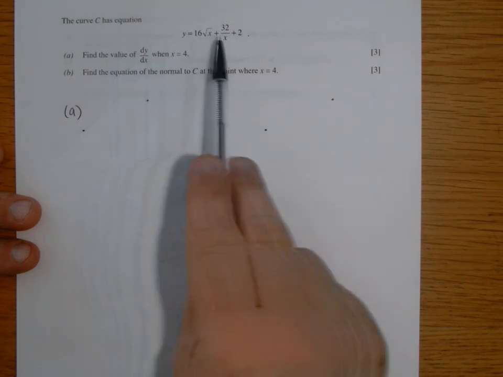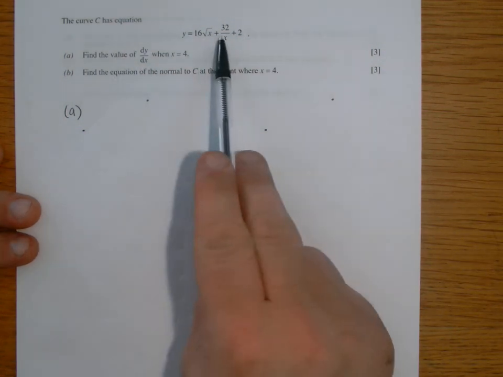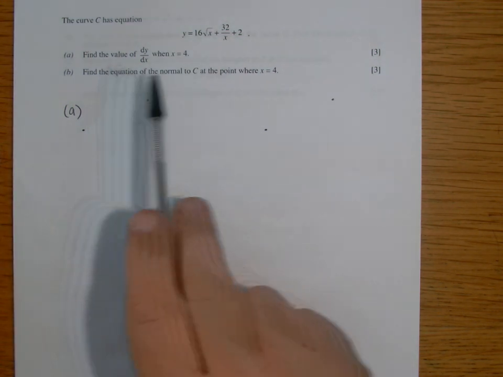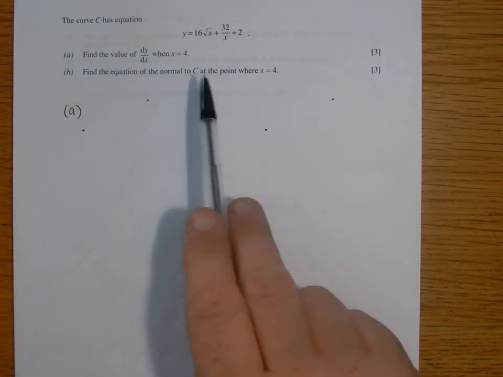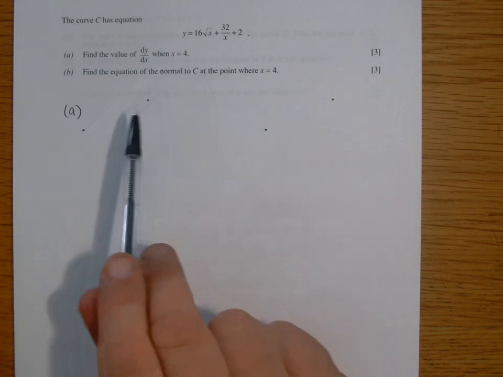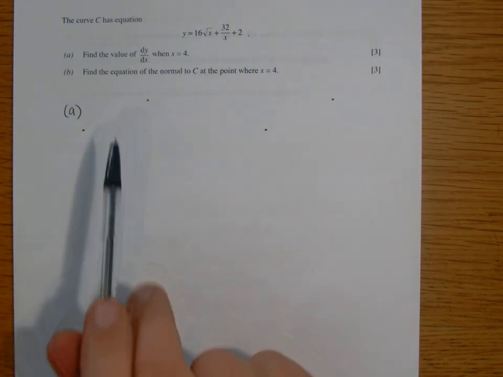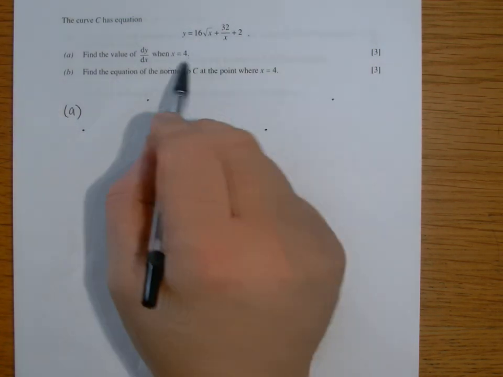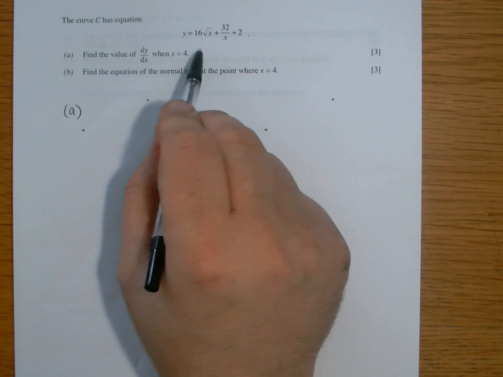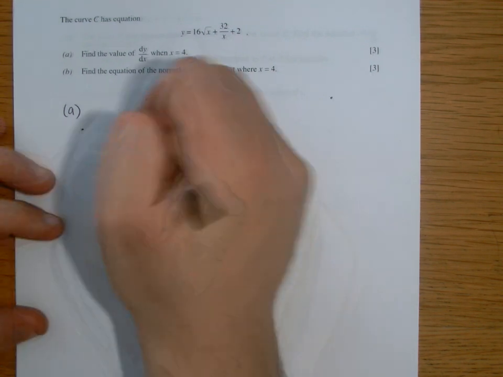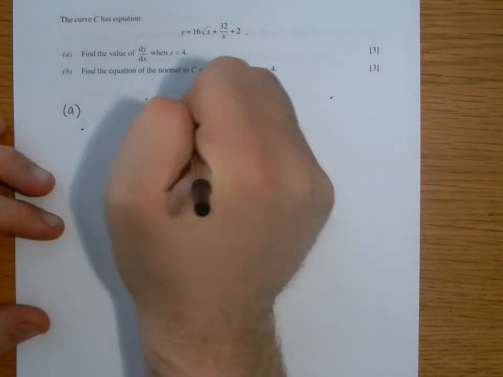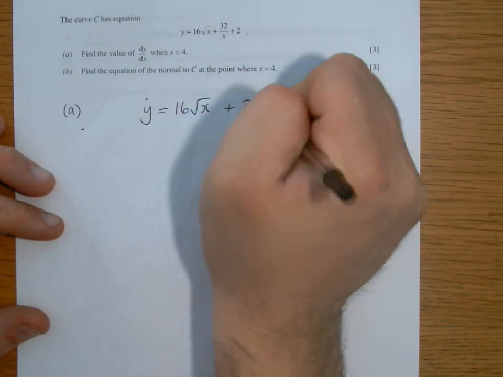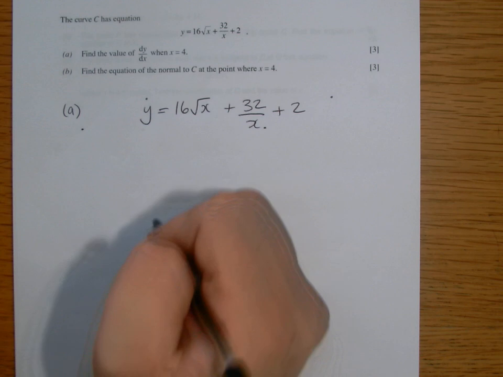So the curve C has equation y equals 16 root x plus 32 upon x plus 2. And in A, it says find the value of dy dx when x is 4. So before we actually find the value, we need to work out the gradient function dy dx, before we sub x equals 4 into it. And I've got y here: y equals 16 root x plus 32 upon x plus 2.